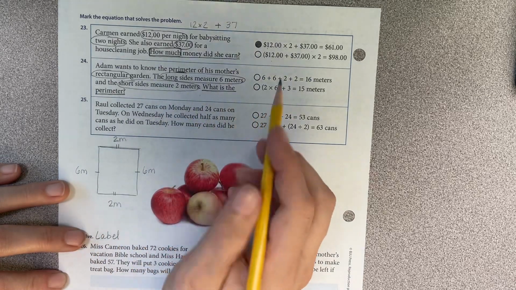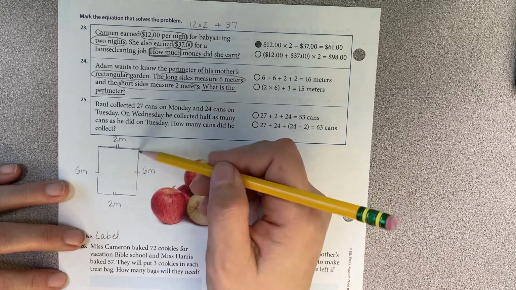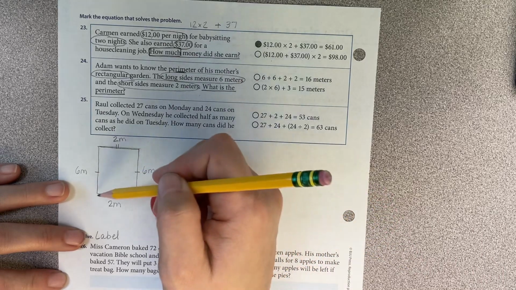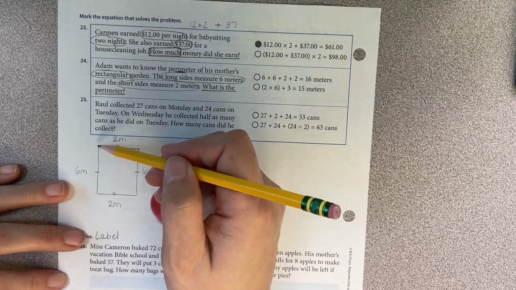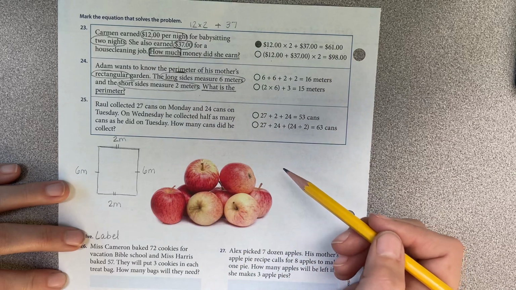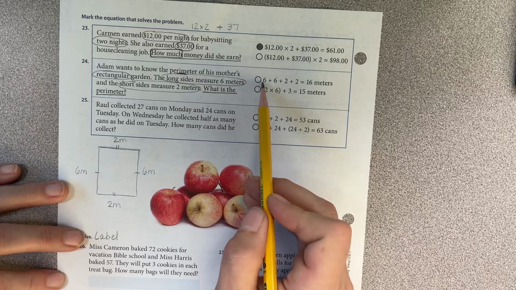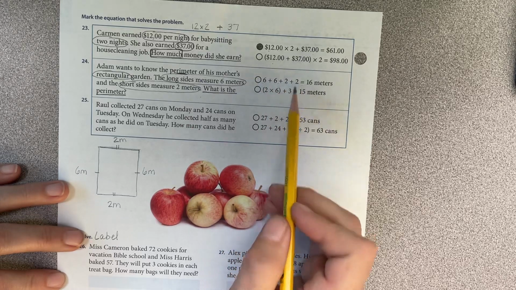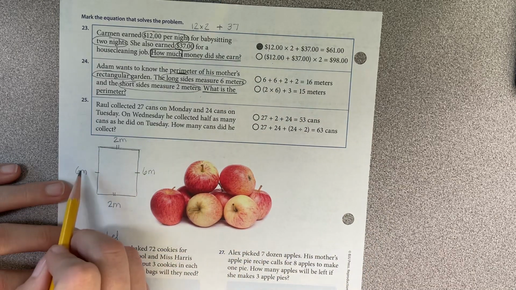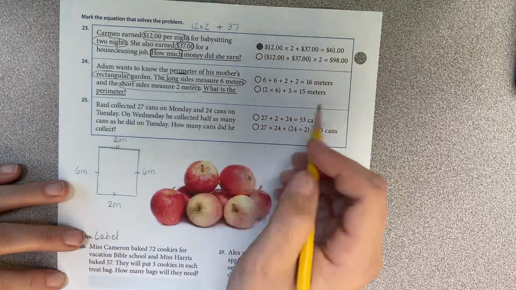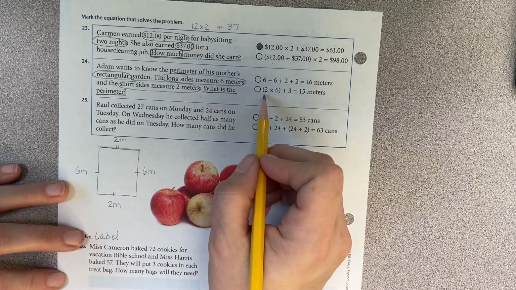What is the perimeter? Well, when we're trying to find out perimeter, we are going to add this side plus this side plus this side plus this side. Well, which one of these equations shows us that that is what we're doing? Here we have 6 plus 6 plus 2 plus 2. I'm pretty sure that's the answer, but let's check out this next one.